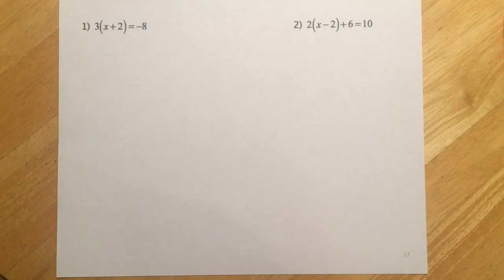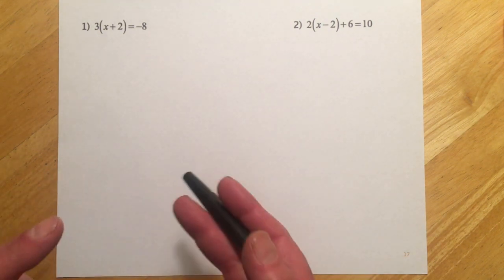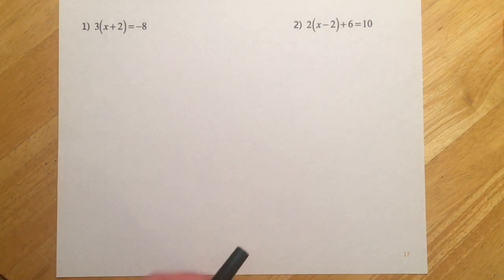Hey guys, so in this video we are solving linear equations. This is kind of the last three sections all rolled together in one spot. Kind of the process for this is there's some steps to it. First step is we're gonna clear parentheses. Second step is we're gonna clear fractions. Sometimes I do that in reverse order, depends on the problem.